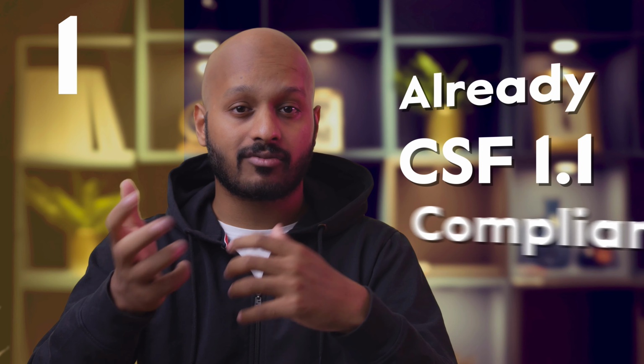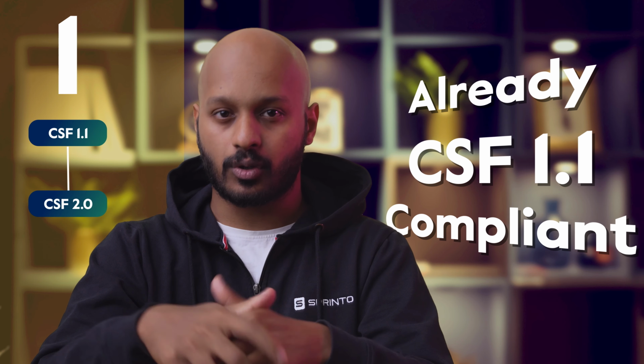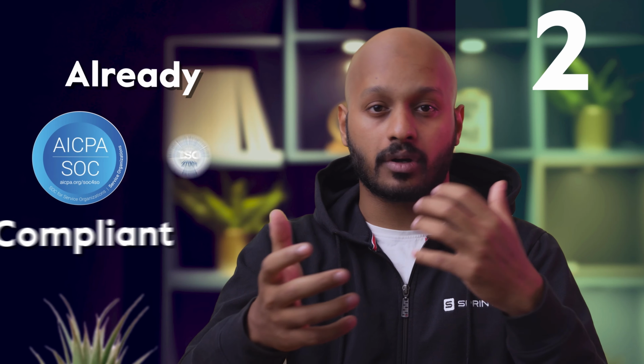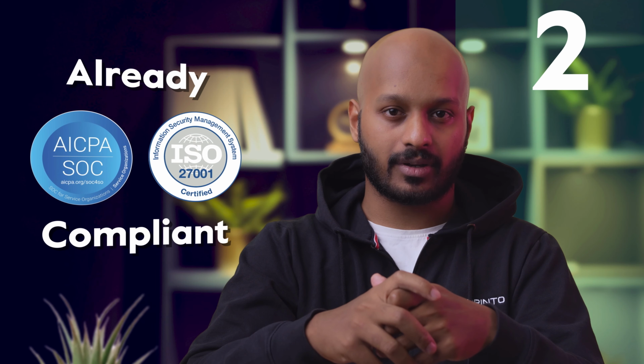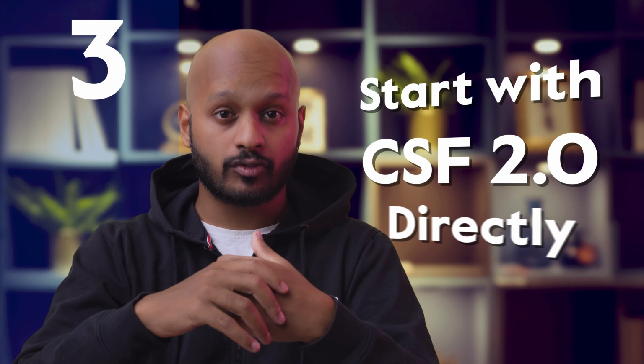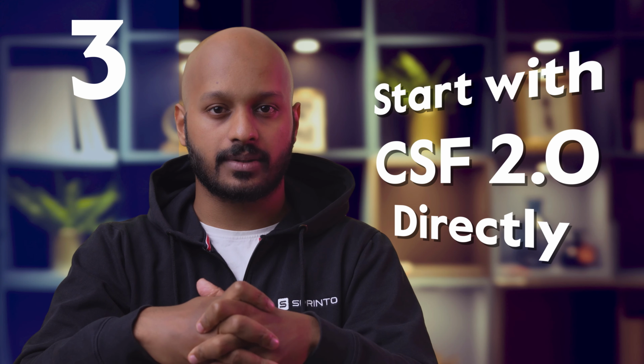If you're trying to find an answer for this question, you're realistically in one of three camps. Maybe you're already CSF 1.1 compliant and you're wondering what additional lift is needed to get you to 2.0. Or you're SOC 2 or ISO 27001 compliant and you'd like to add CSF 2.0 as a feather in your cap. Maybe this is the first time you've ever heard about CSF 2.0 and this is where you want to start your cybersecurity journey. Regardless of where you stand, we'll help you get to where you want to go.